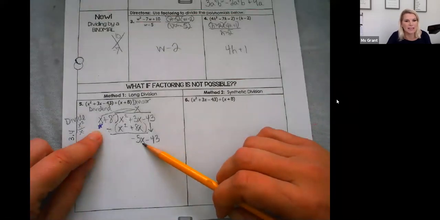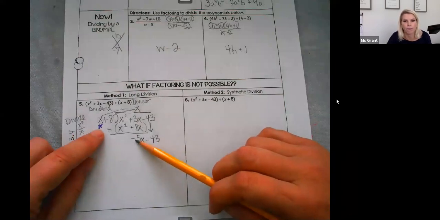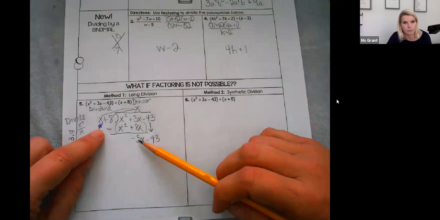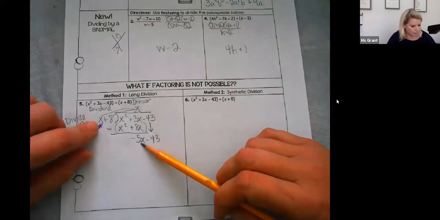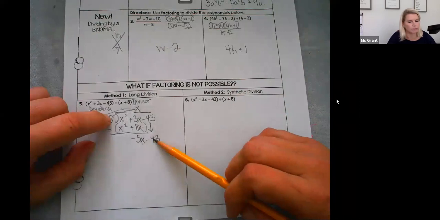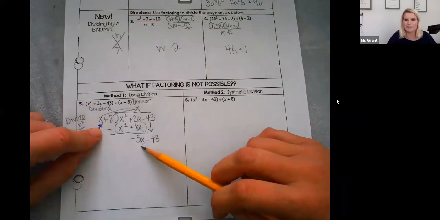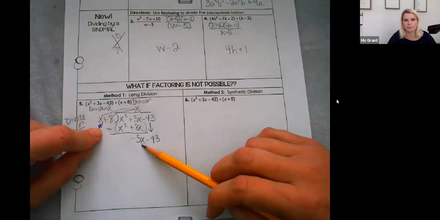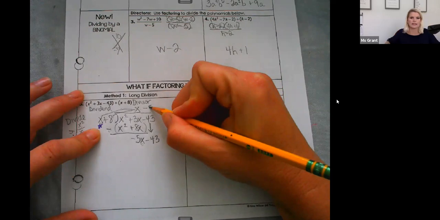Only the 5x. I'm not going to divide x by 43. I'm just going to do the first term because they both have an x. And so how many times does x go into negative 5x? I don't care about the 8 right now. I don't care about the 43. How many times is x going into negative 5x? Negative 5 times. So I'm going to put the negative 5 right there.